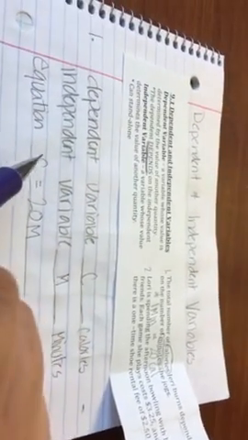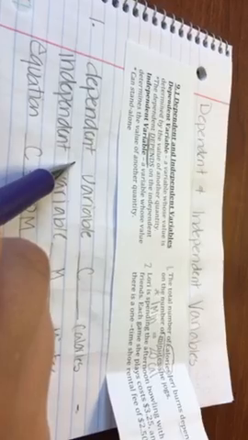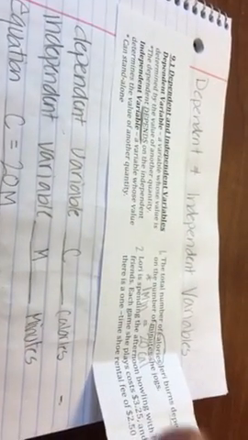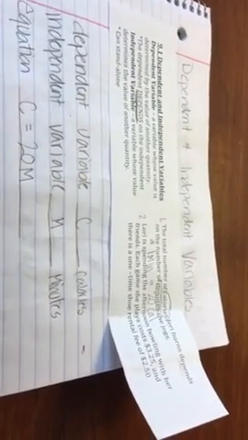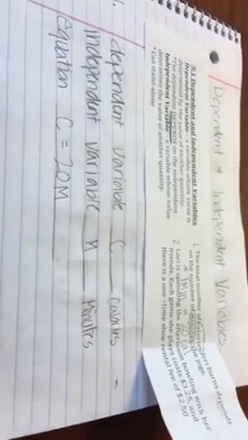Another thing to remember is that with a dependent variable, usually it's going to be the grand total, like the total amount of money spent or the total amount of calories, and it's going to be on one side of the equal sign. That's what we're going to spend the next few days working on, dependent and independent variables. The dependent variable is always going to be by itself on one side of the equal sign, okay?